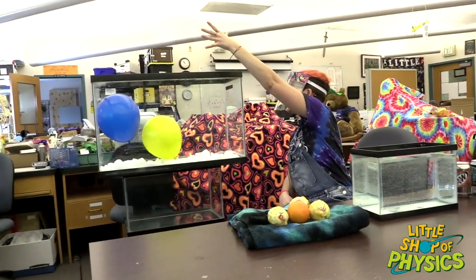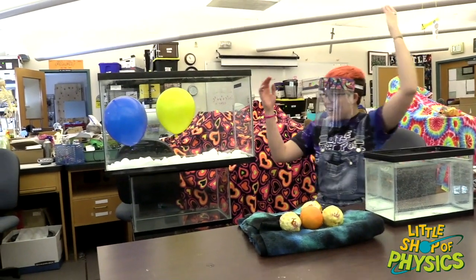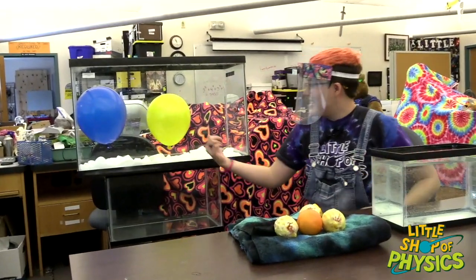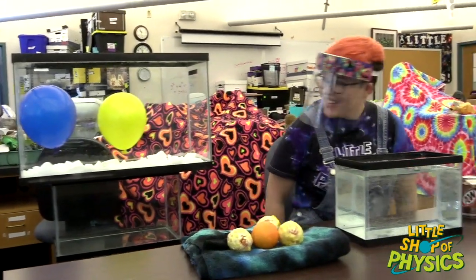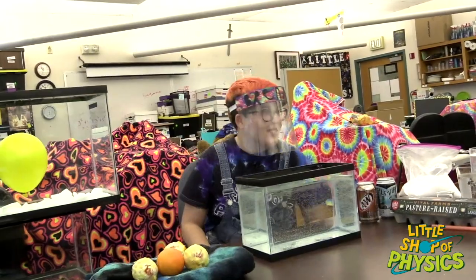In the container, and it flies. Oh, and it's already sinking. It's already sinking again, but fine. That yellow balloon just cools off quickly. Yeah, that is awesome.